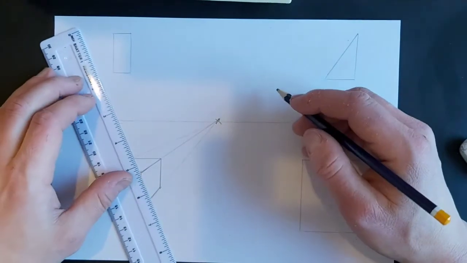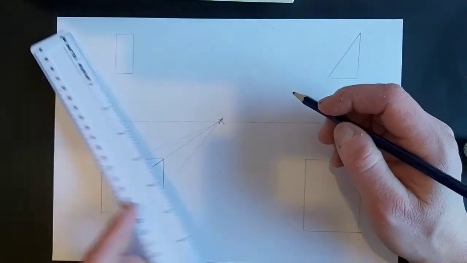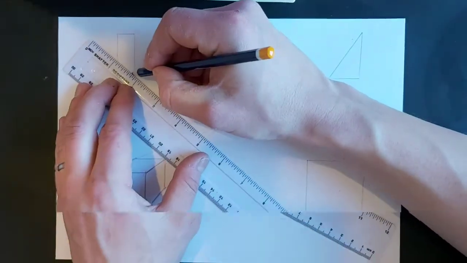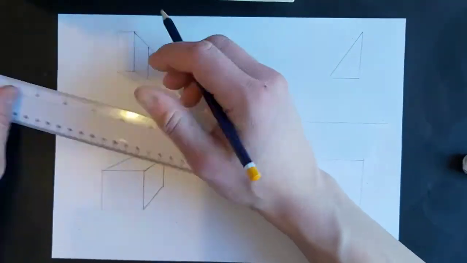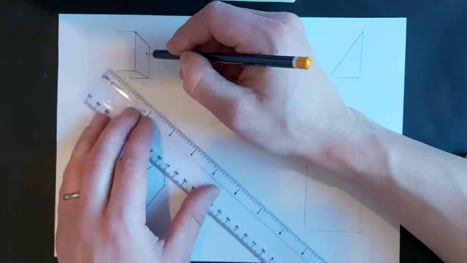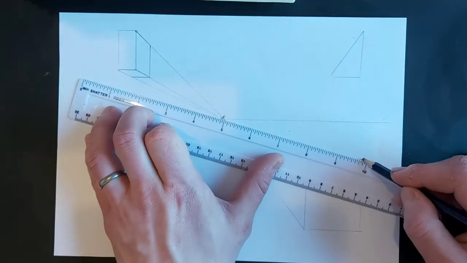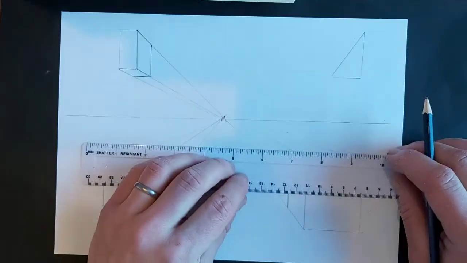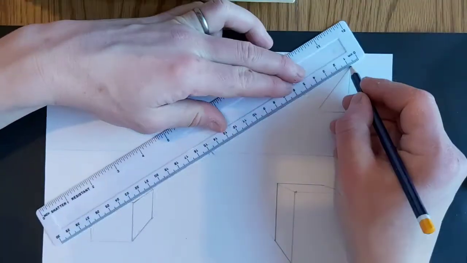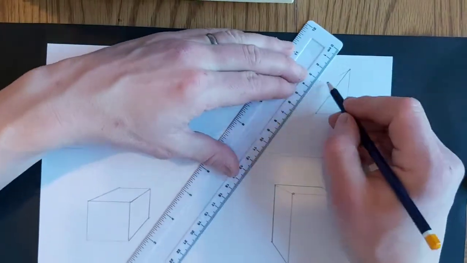Now you'll see later on when this is speeded up that I'm not drawing all the way back to the vanishing point. I'm just taking it as a guide. So you can see it's a bit speeded up here, and I don't always go right the way back, but I'm just using it as a guide to keep my lines all nice and straight, etc.